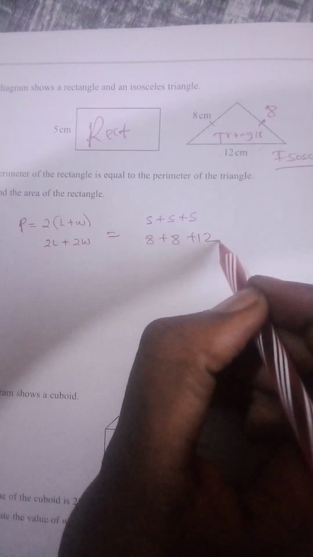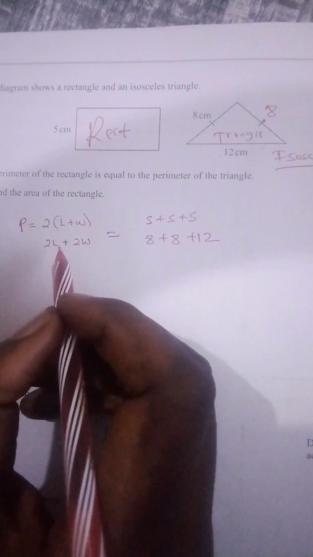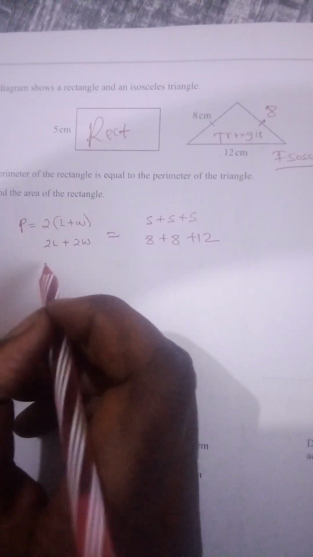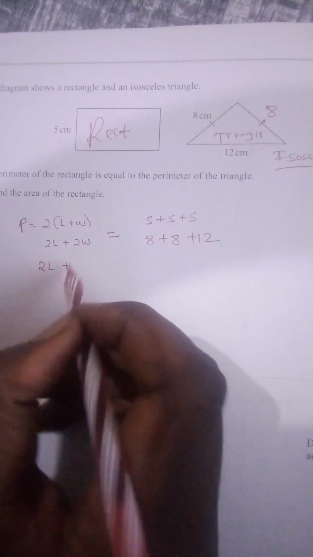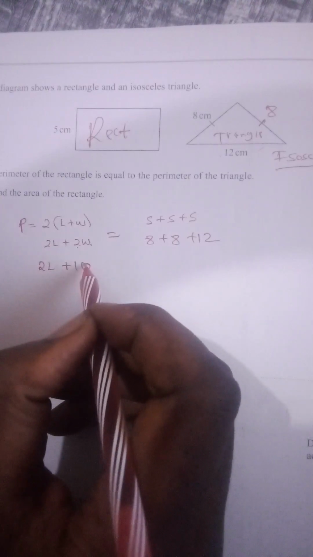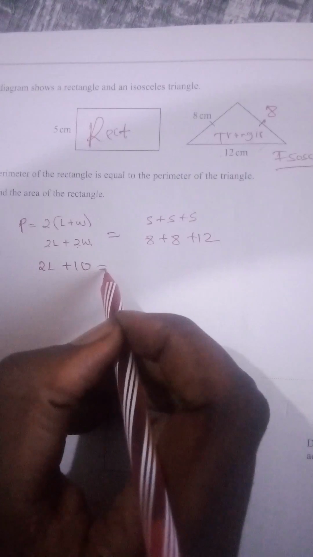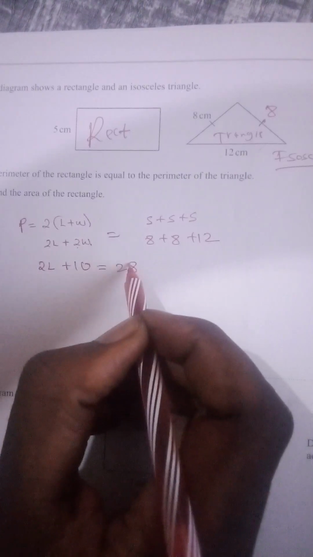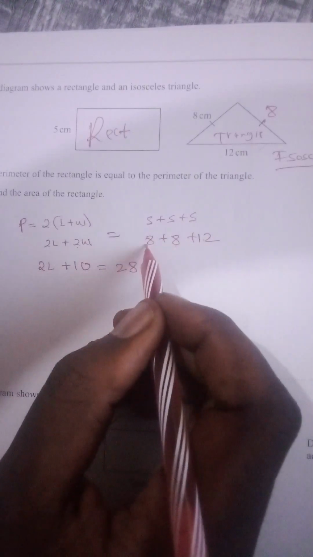It means side plus side plus side. That is 8 plus 8 plus 12. Here we have the width as 5. Therefore, we will say that we have 2 length plus 5 times 2, 10, is equals to 28. 12 plus 8, 20 plus 8, that.